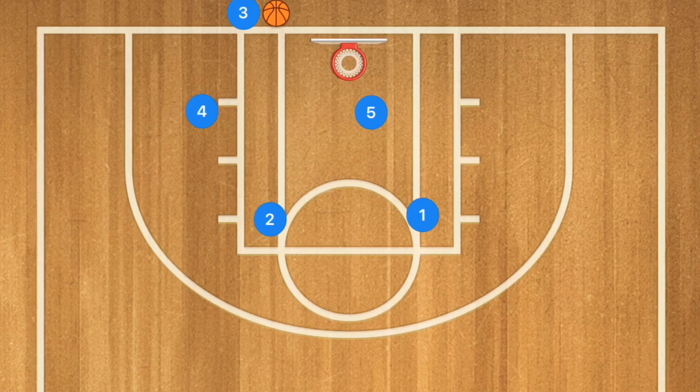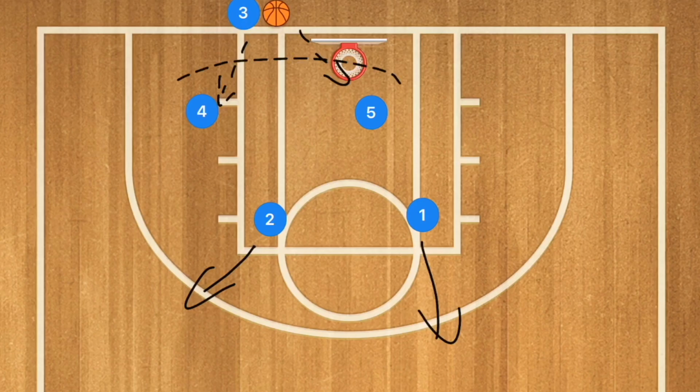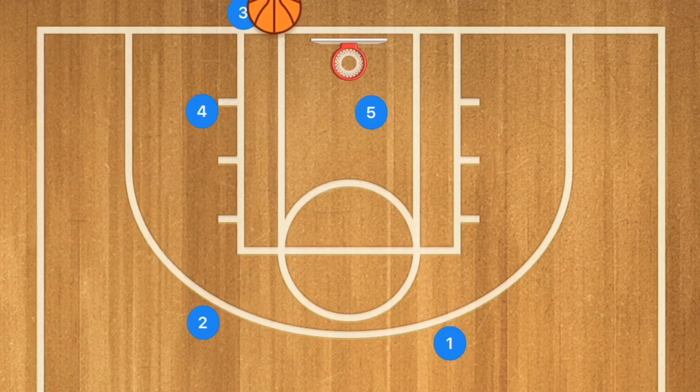At this time, player 3 is going to be looking for either player 4 or player 5 for a potential layup. Meanwhile, players 2 and 1 will clear out, and if 4 and 5 are not open, then player 3 would then be looking at either player 2 or player 1, preferably player 2.